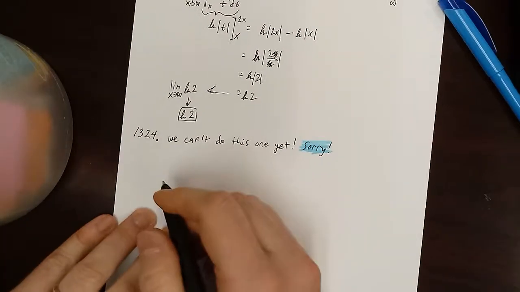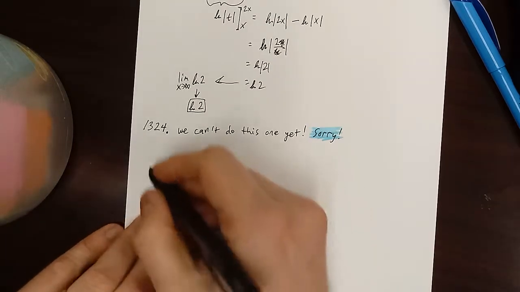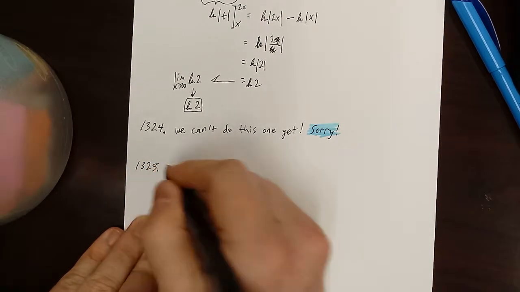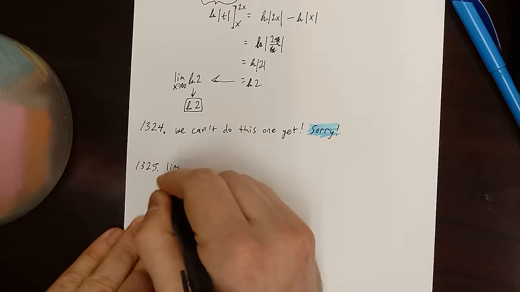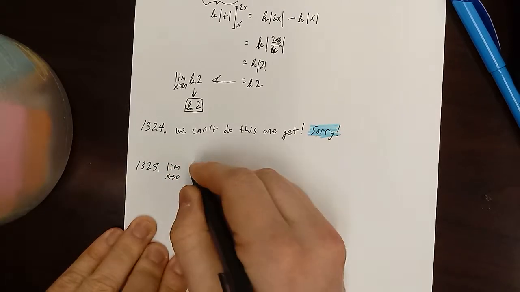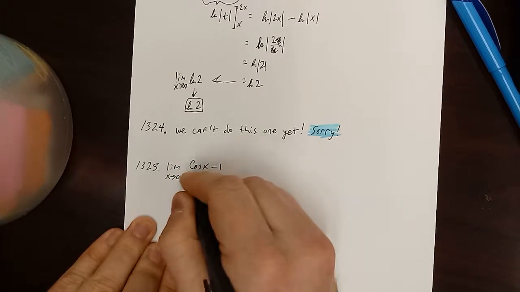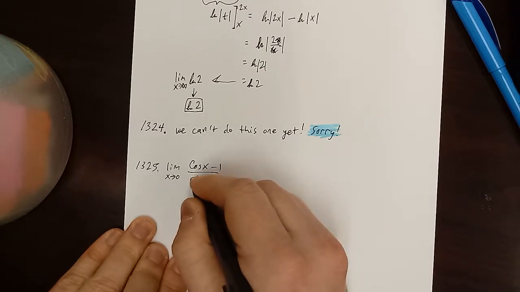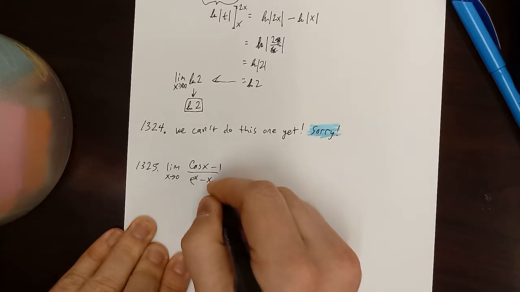All right, let's look at the next one. Let's see, it says 1325. Limit as x goes to 0 of cosine x minus 1 over e to the x minus x minus 1.